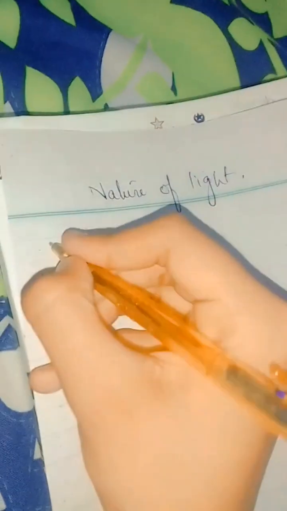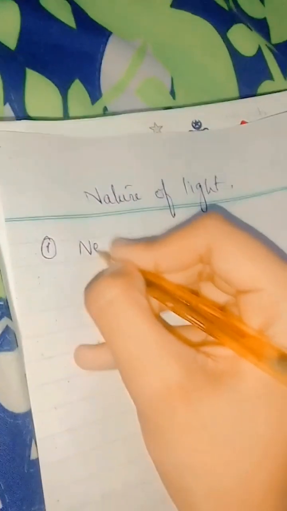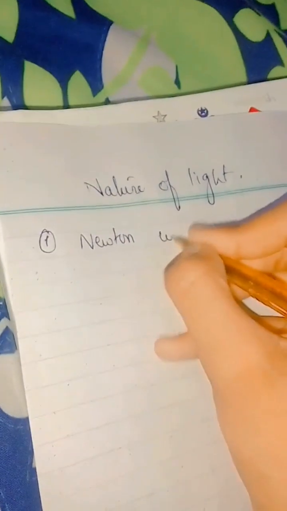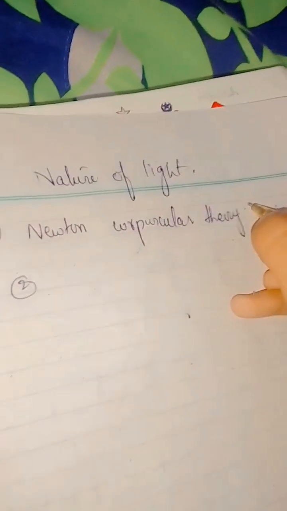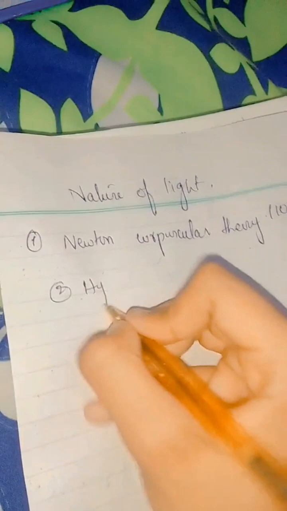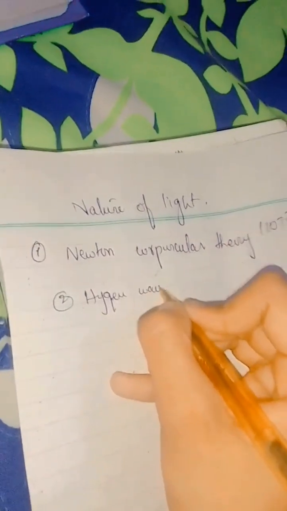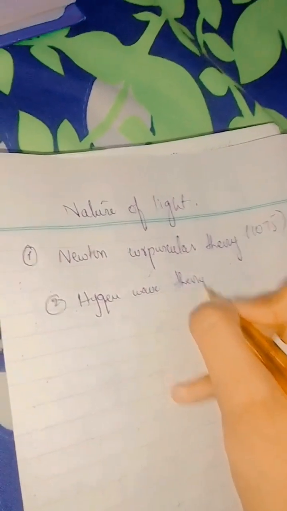Today we are going to discuss the nature of light. Basically, to explain the nature of light, there are four theories. First is Newton's corpuscular theory, which was introduced in 1675. Second is Huygens' wave theory, which was discussed in 1676.